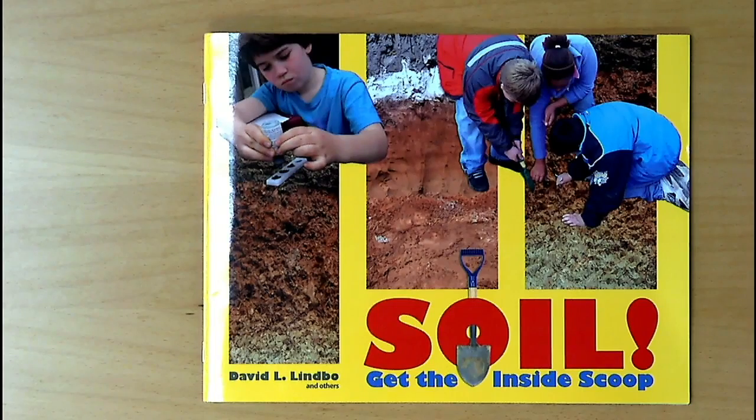And you can get this book for about $13. You go to www.soils.org and under Soil Science Society of America, do a search for the book Soil, Get the Inside Scoop, and you should be able to order that easily to have for your library in your classroom.